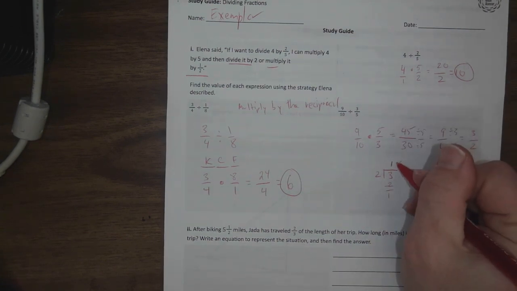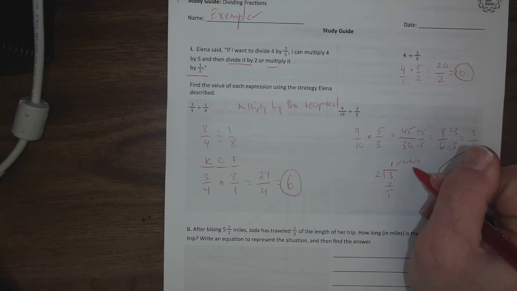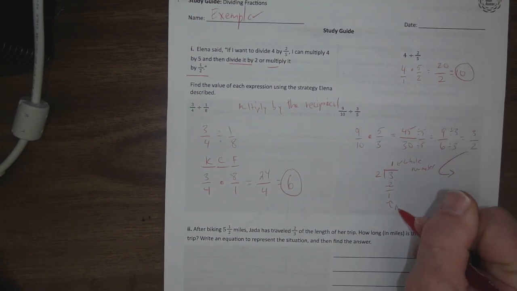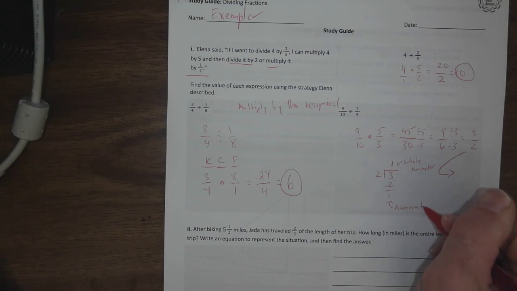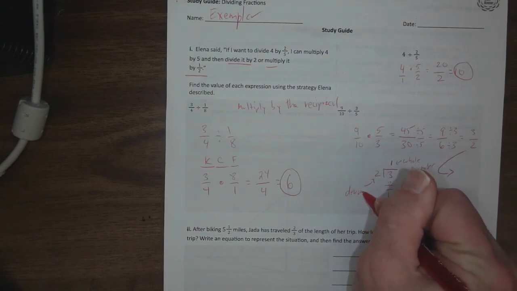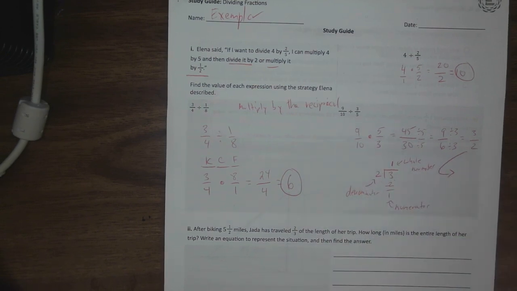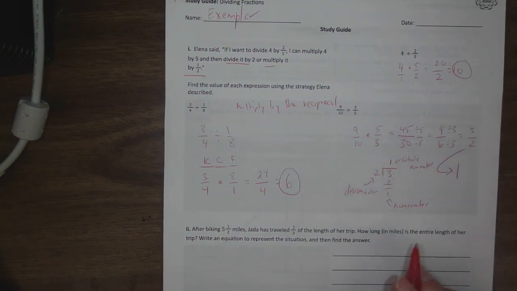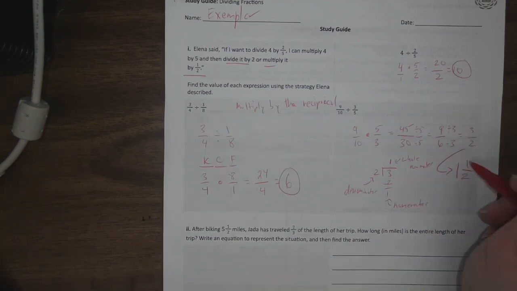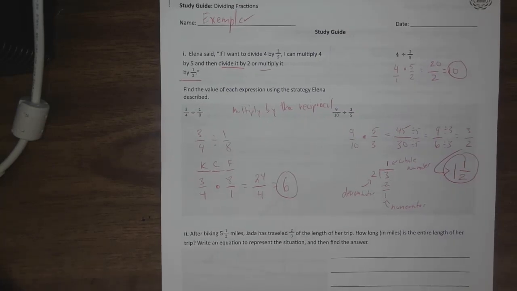And so we end up getting our whole number, our numerator, and then our divisor is always our denominator. And so our whole number is 1. Our numerator is our remainder, so 1. And our divisor is 2. So that means our answer for this one is 1 and 1/2.